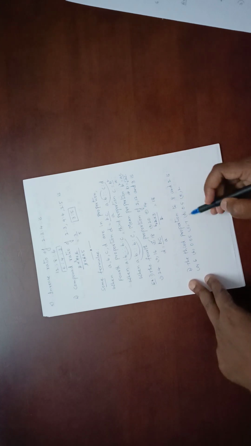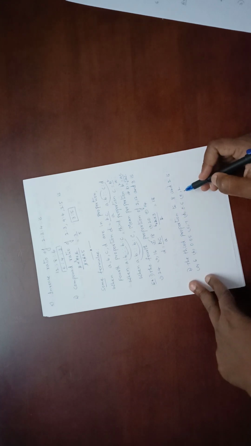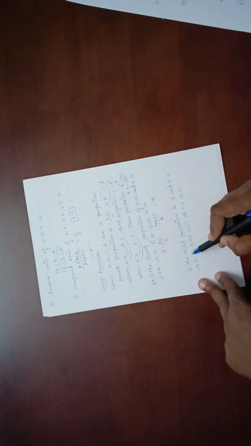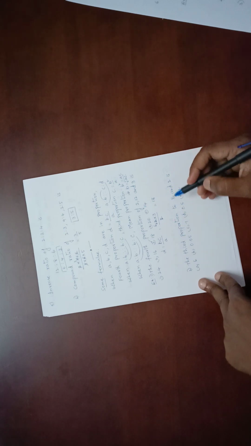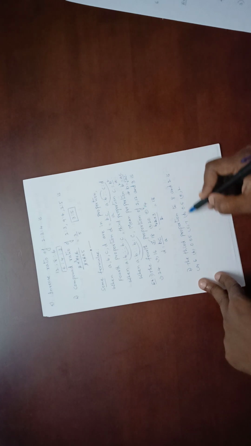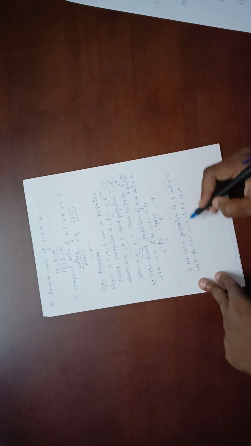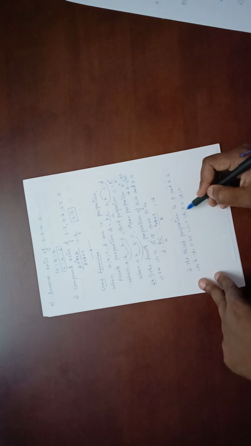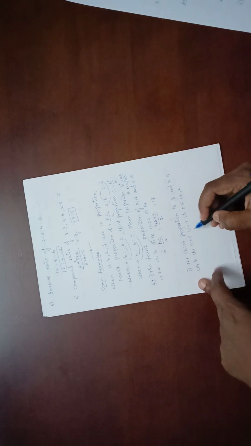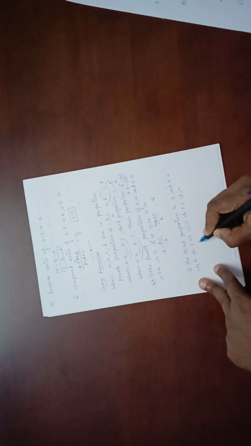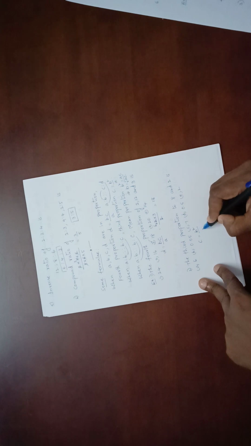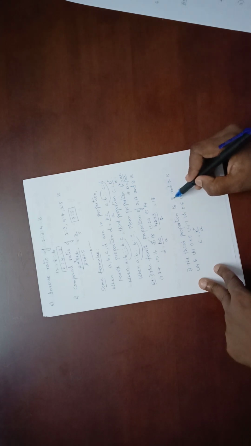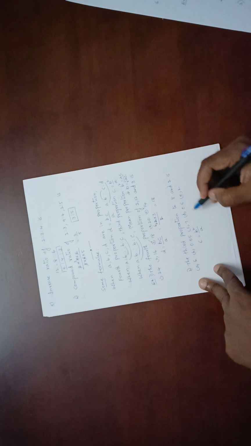Now see the next problem. The third proportion to 8 and 2 is: here they are asking for the third proportion. These are the answers given, so you should choose the right answer. Third proportion means what is the formula? C equals B square by A. If we are thinking this is A, this is B, what is the third proportion?